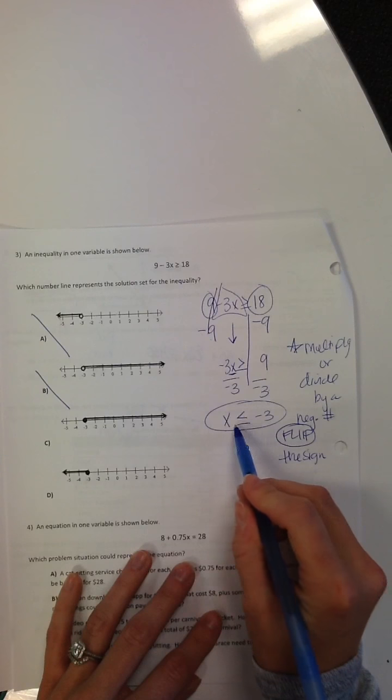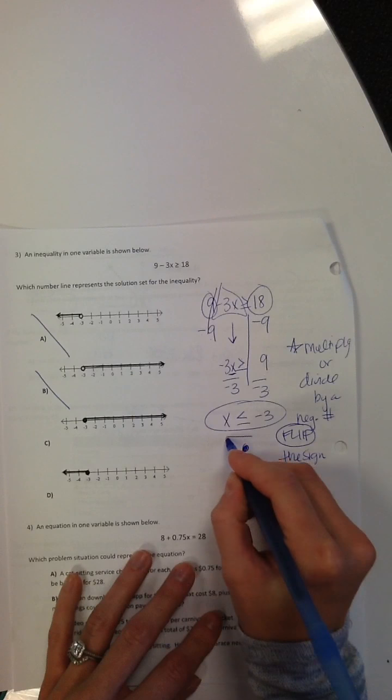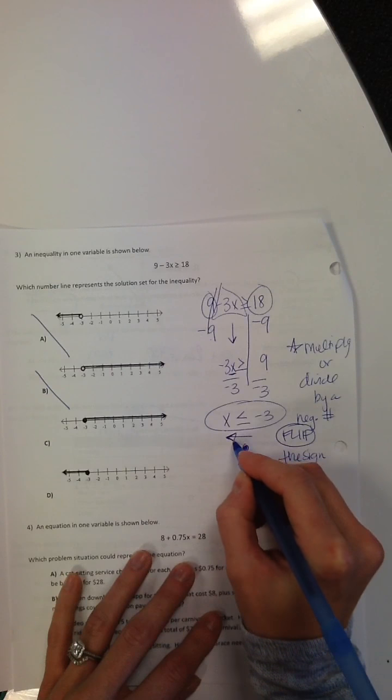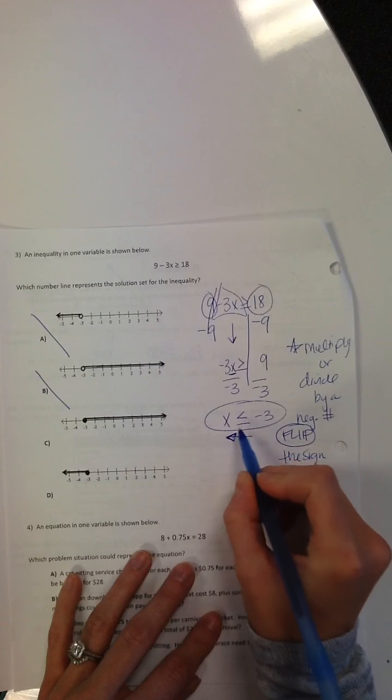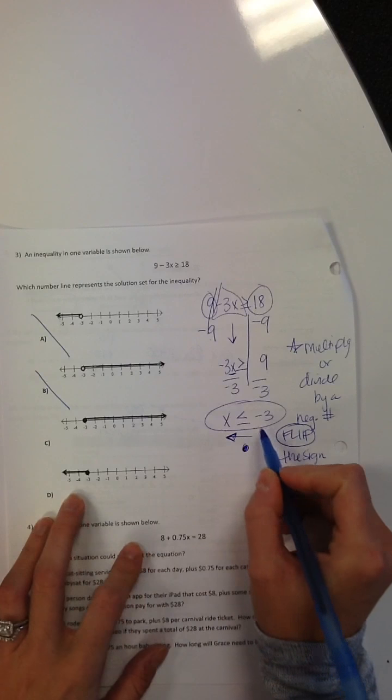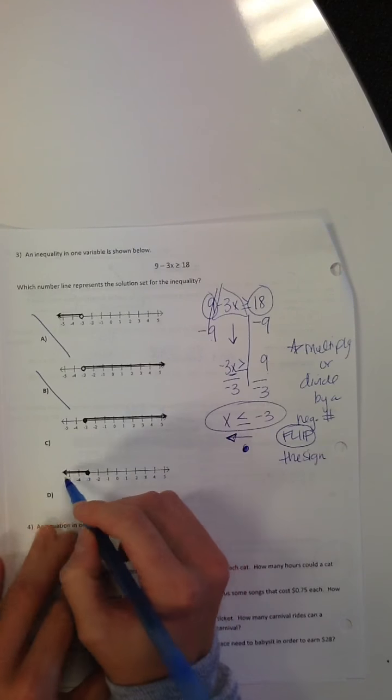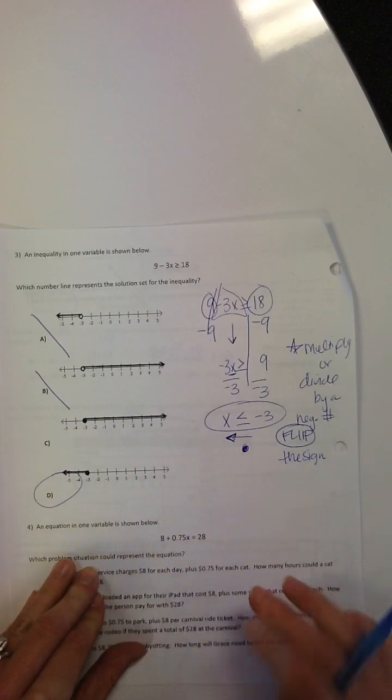So x is less than. So it kind of shows you which way your line should be shaded. But x could be anything less than negative 3. So our line should be shading to the left. That would be D.